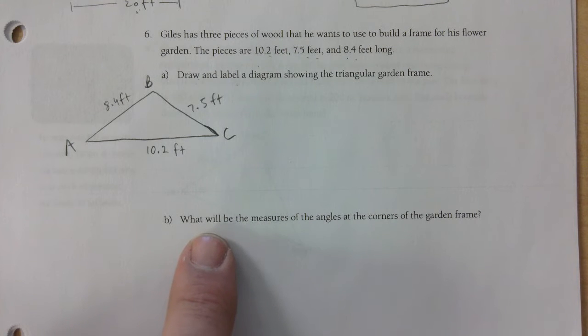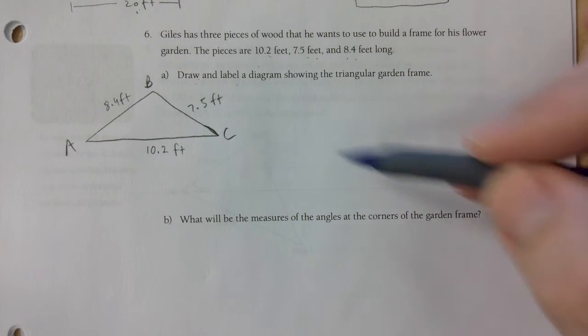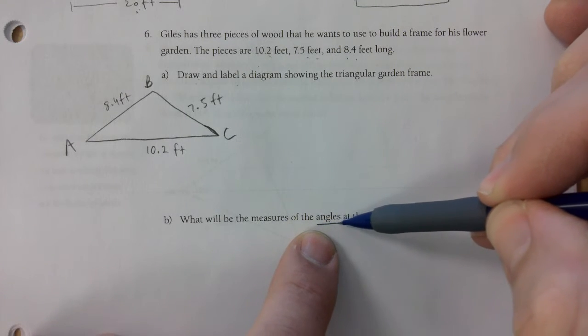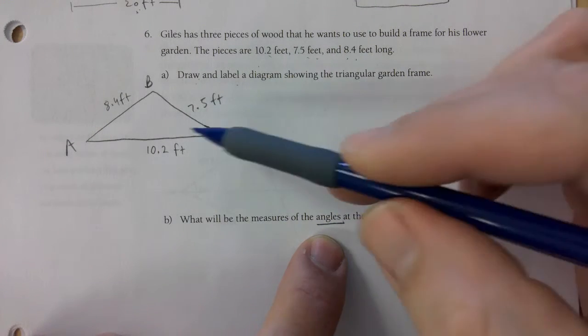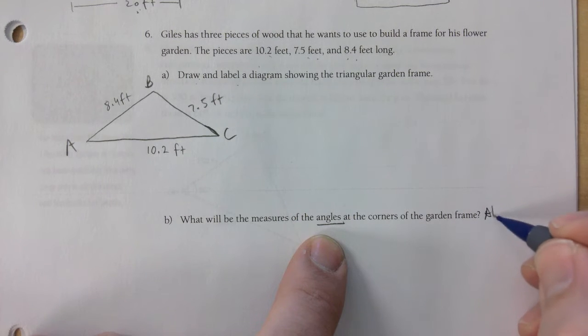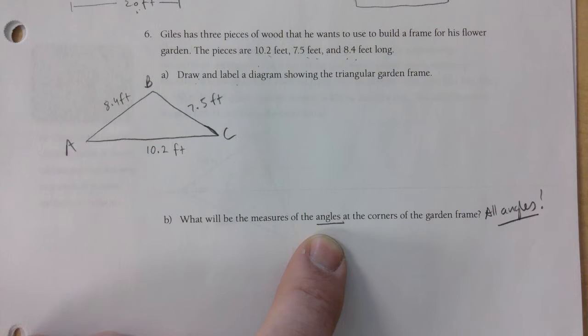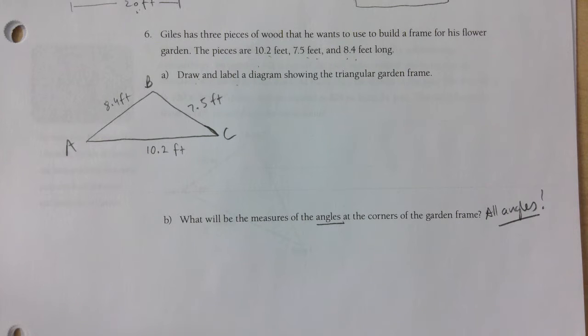Now it's asking in B, but we will start working here, otherwise we'll run out of room. What will be the measures of the angles at the corners of the garden frame? So they want all angles. And if they don't specify which one, what did I tell you? Start with the largest one.